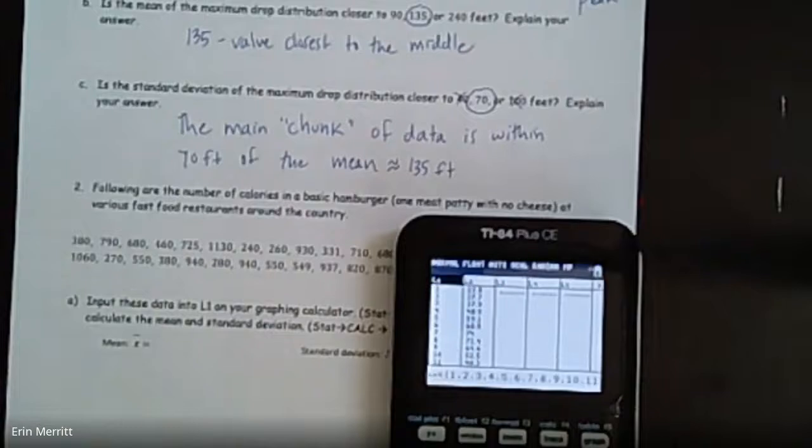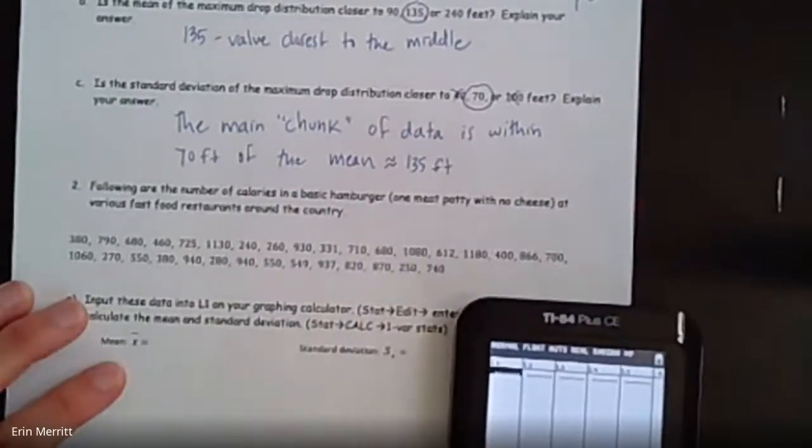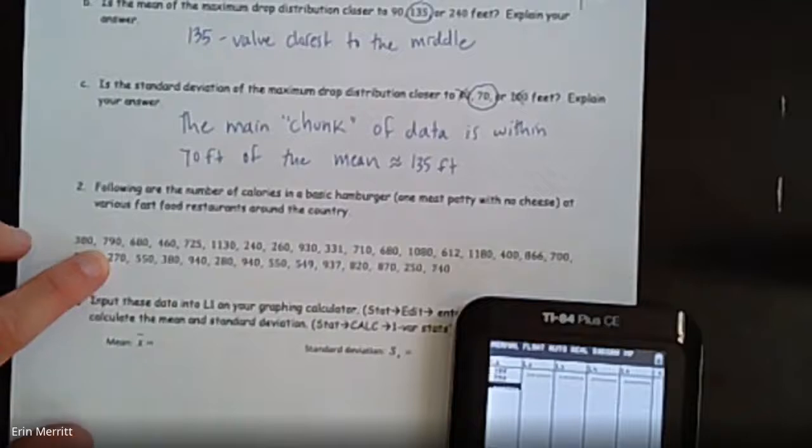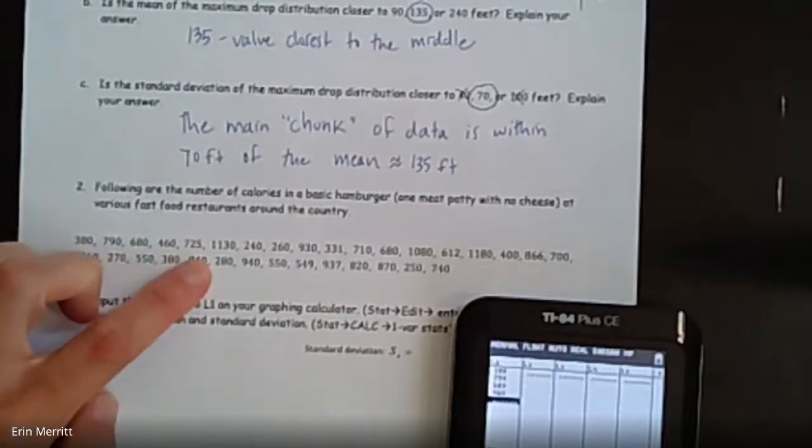If there's anything in there, and I have stuff in here from before, you can go up top and just hit clear. Just don't hit delete. And then you can enter the data in. So you can go through and enter each one in. Just type carefully and then double check your list when you finish.